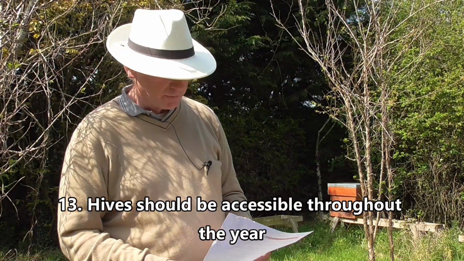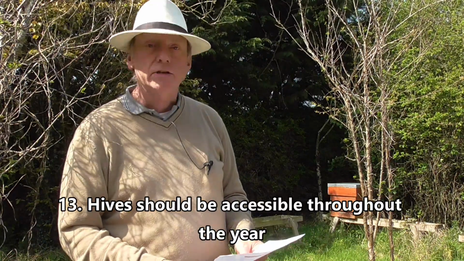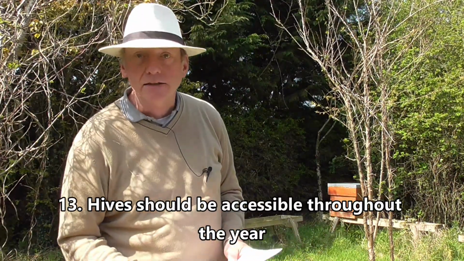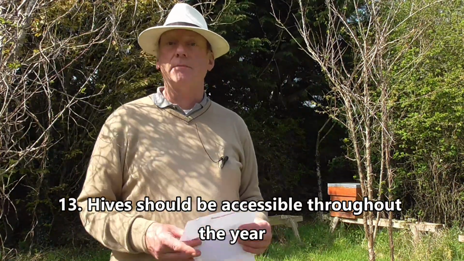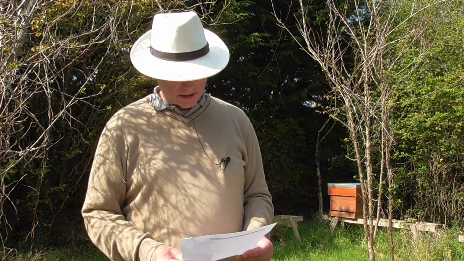Okay, hives should be accessible throughout the year. Yes, of course, it's in my own garden. I have no problem. I can access these hives anytime I want, day or night, and I'm not interfering with anybody. So that one is 100% on that.